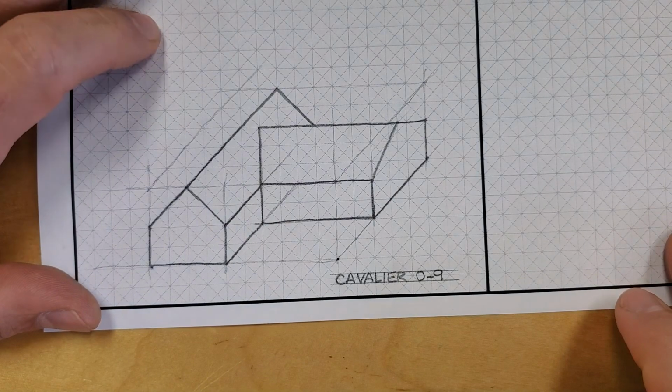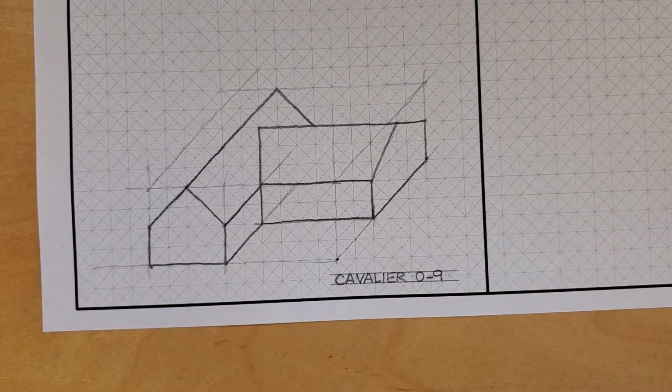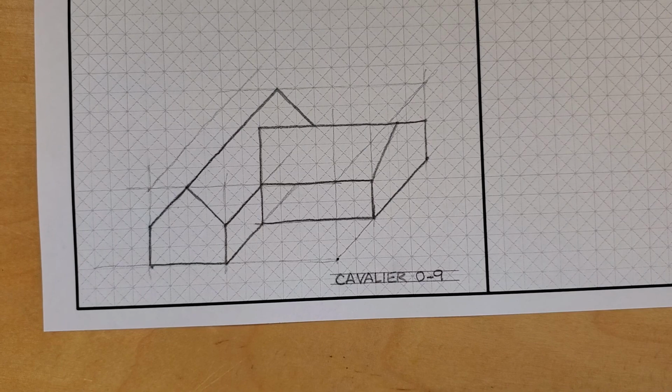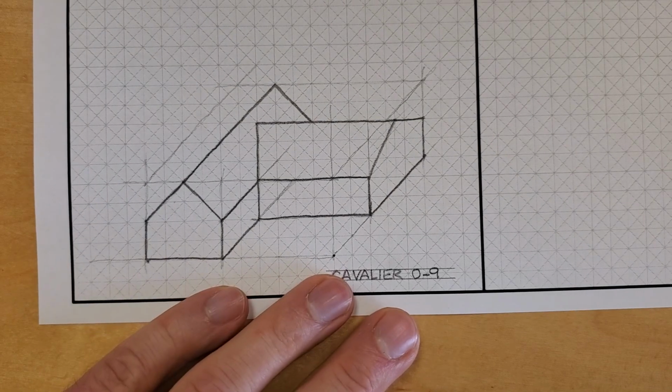Okay, and right there is problem number 9, created in Cavalier Oblique. Certainly you could have chosen to create it instead in Cabinet to make it look more realistic, but you might argue that it does look more realistic this way. That's certainly up for debate.